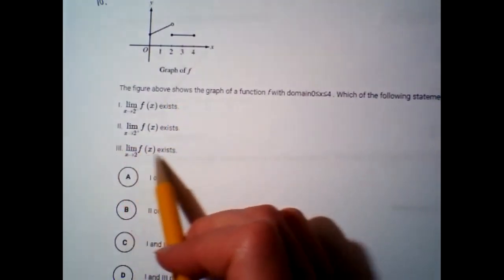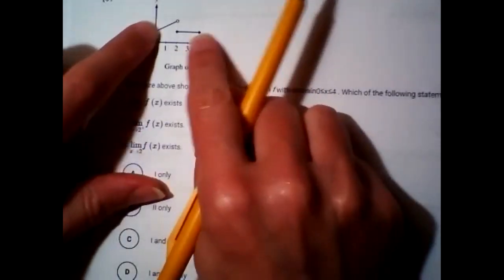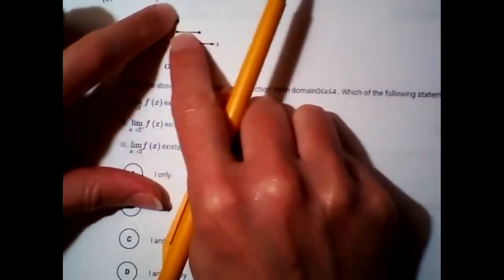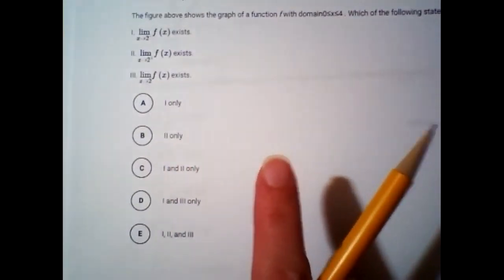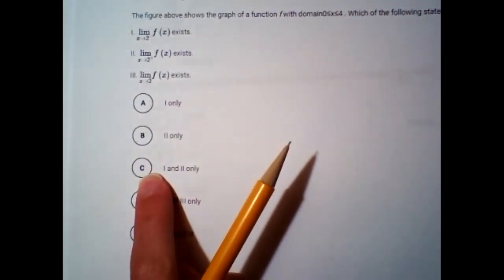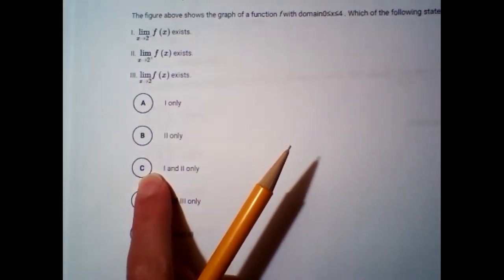So from the left and from the right, we're good. But overall, the limit does not exist because there's a jump there. The two sides are not coming together at the same point. So we would get Roman numeral 1 and 2. And so that would be C for that one. So 10 is C.